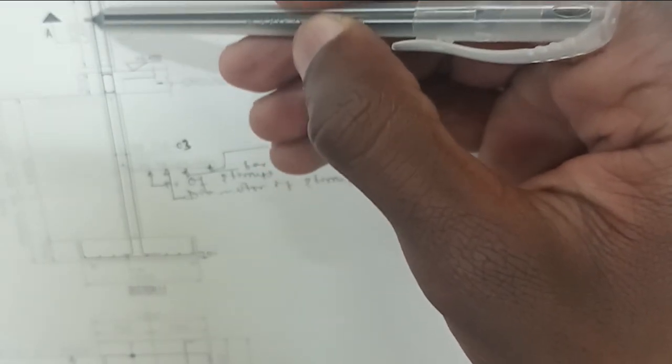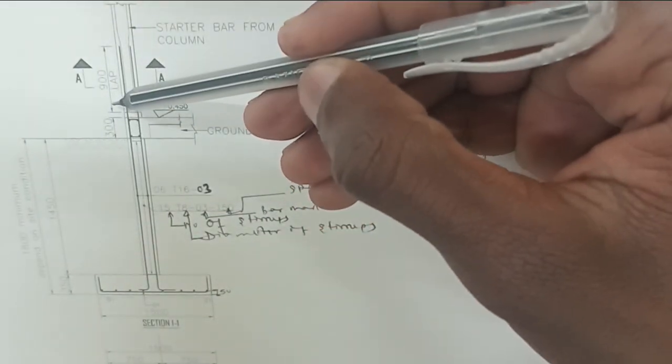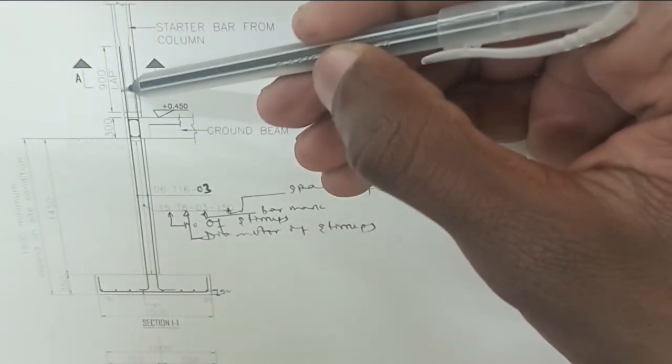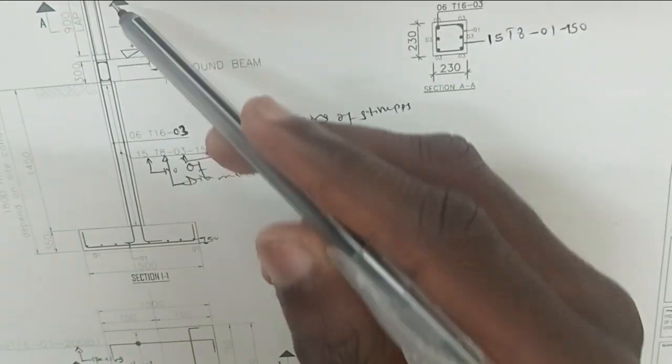As you see, this is a lap length of 900 millimeter. This lap length is the length over which the two main reinforcements overlap.